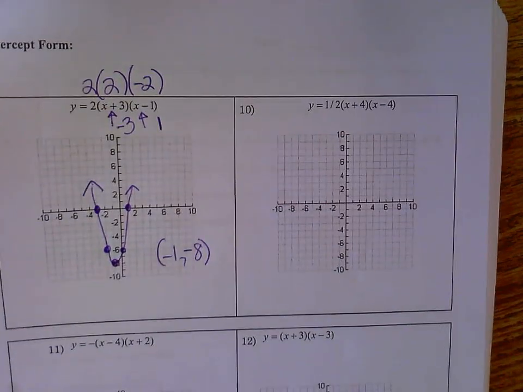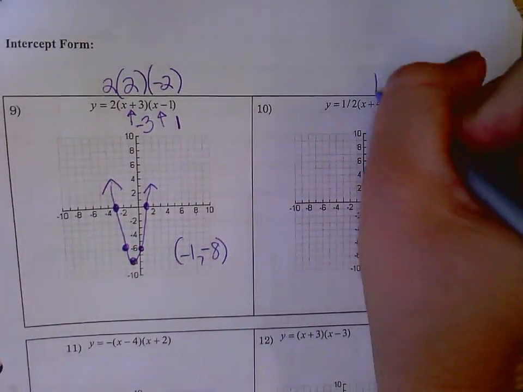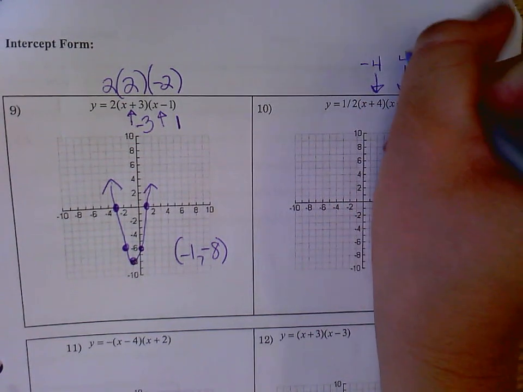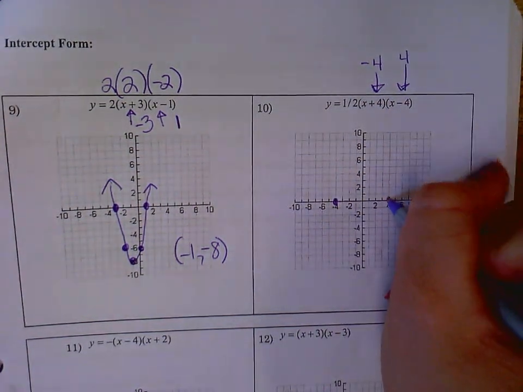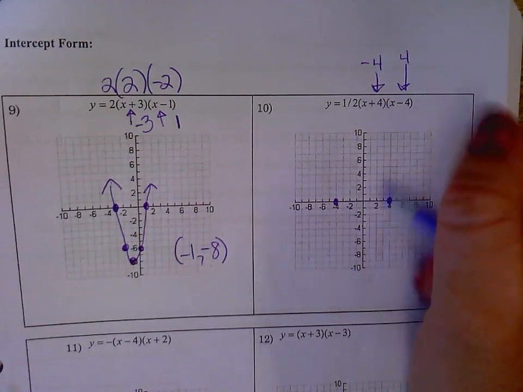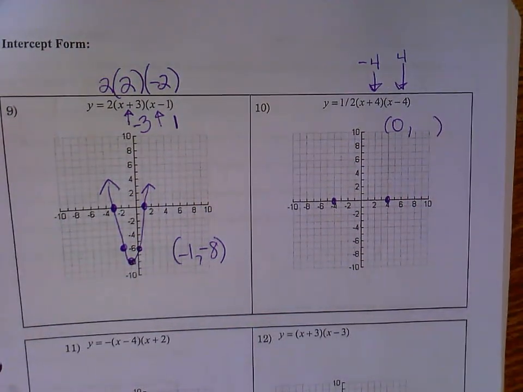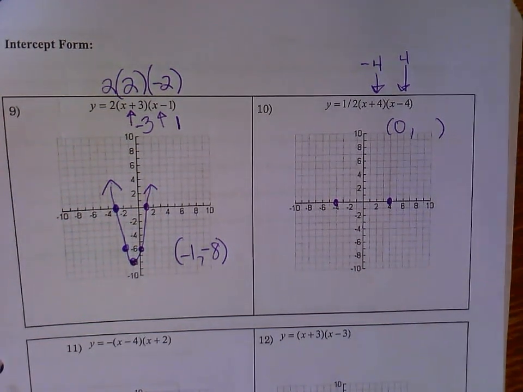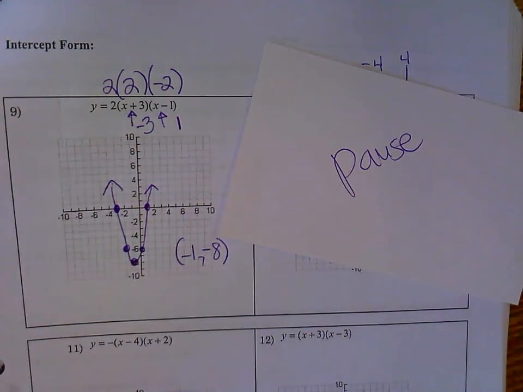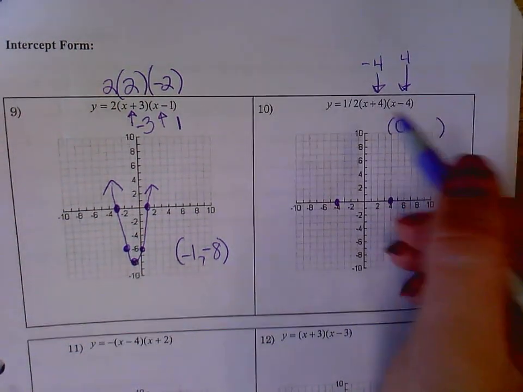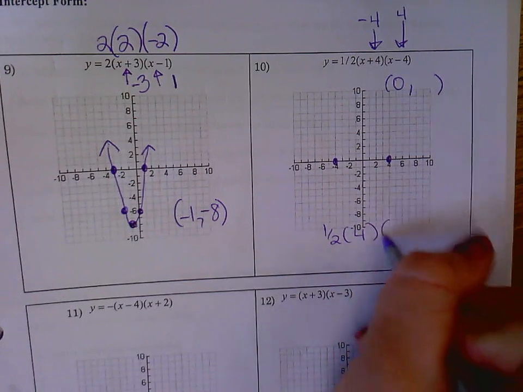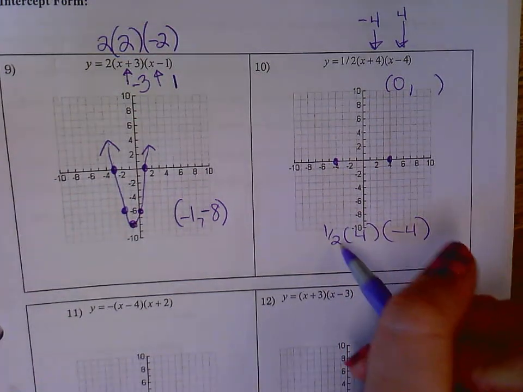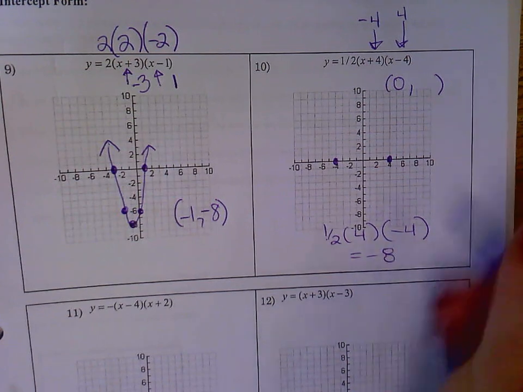Okay, example number 10. I'm going to find my two x-intercepts. They look like they're at -4 and +4. So halfway in between is 0. So pause the video and see if you can figure out the y value of the vertex by plugging in 0. So now when I plug in 0, I get 1/2 times 4 times -4, and half of -16 is -8.